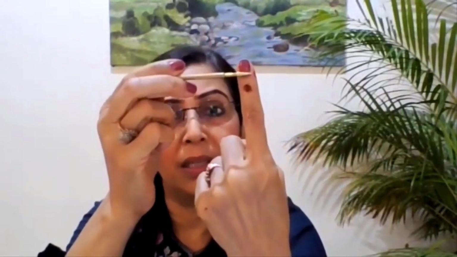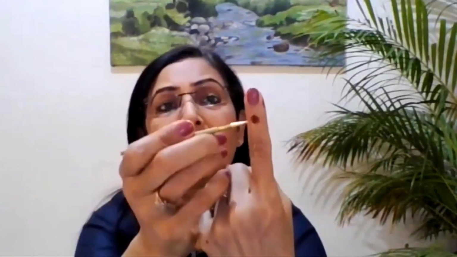Now, if you see the yang side, this is the skull. Then below that is the occipital region of the brain. And this brown dot on the joint is the cervical. All 7 vertebrae of the cervical are fused into this one point.